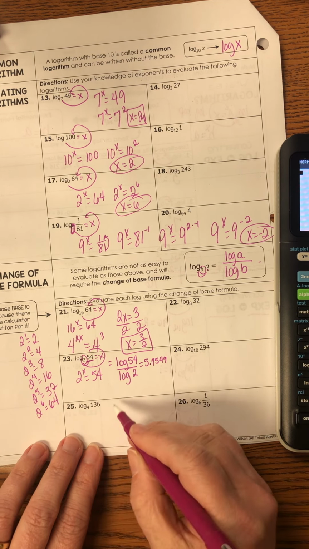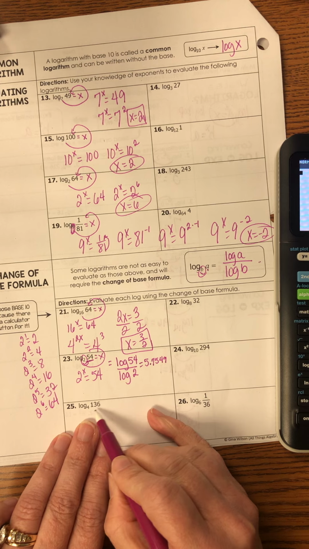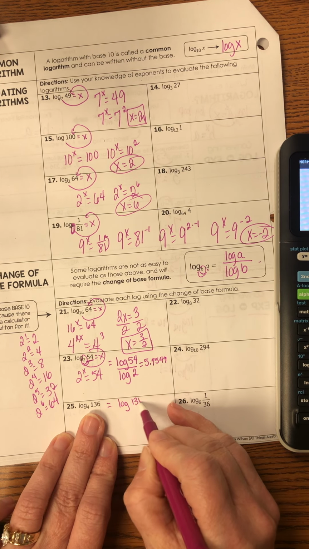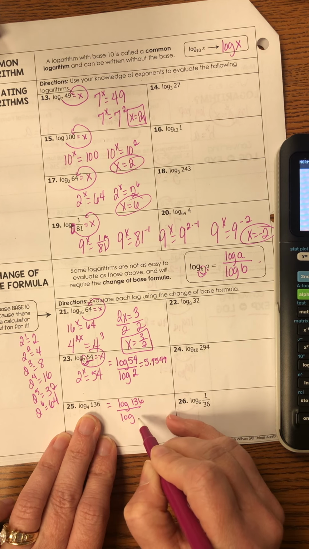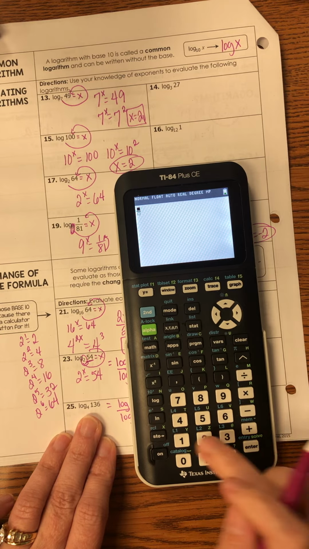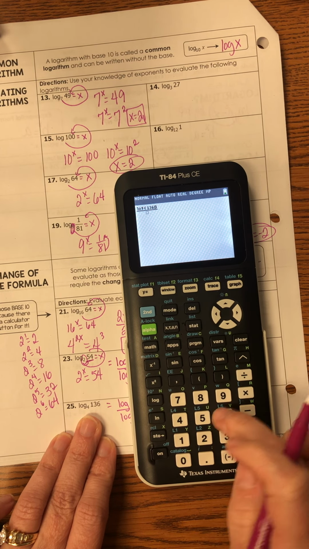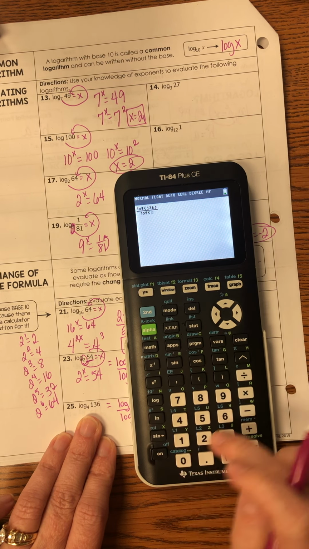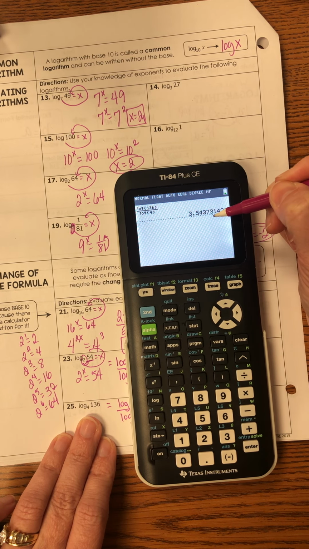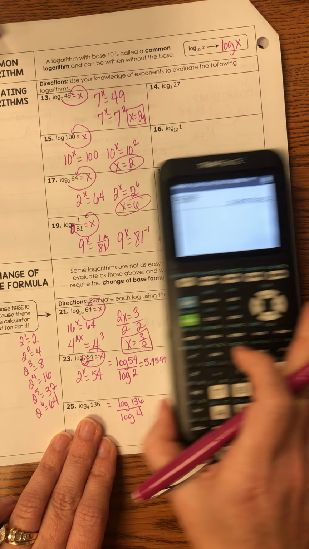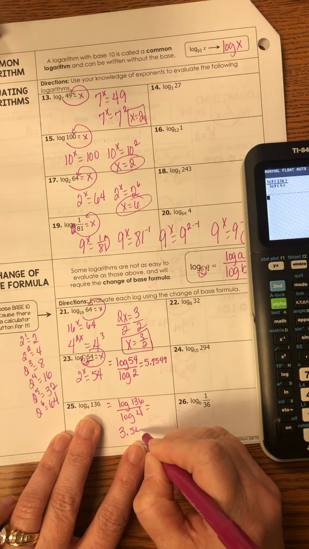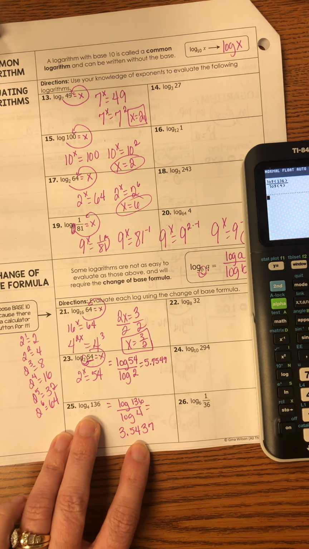Same thing on number 25. Okay, we can't make a common base here, so we'll do the log of the big number over the log of the little number, your base. So alpha x again, and you'll do the log of 136 over the log of 4. Going out 4 decimal places, the 3 will not round the 7 up, so you'll have 3.5437, 10 thousandths.